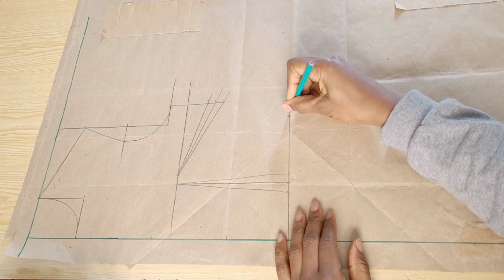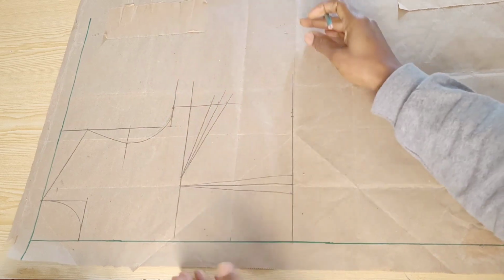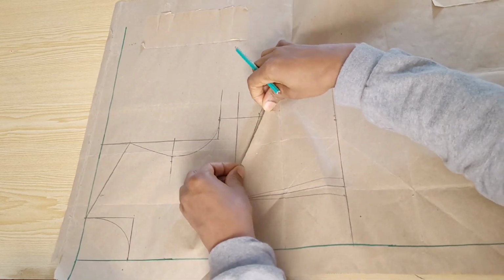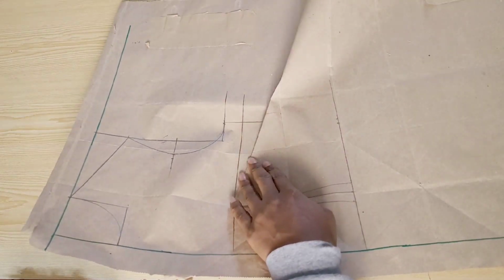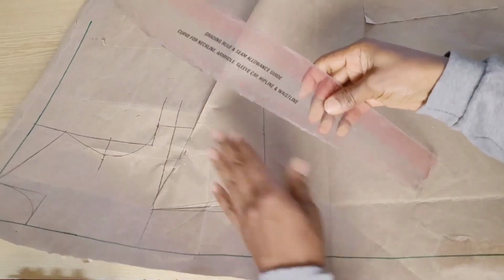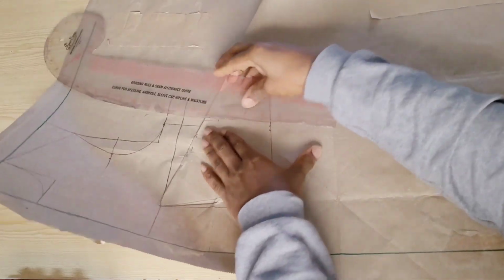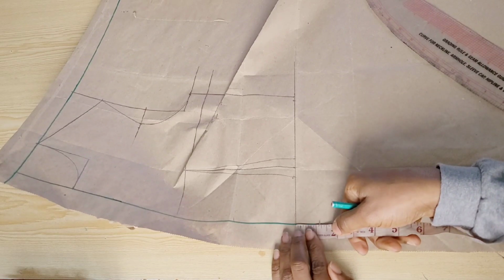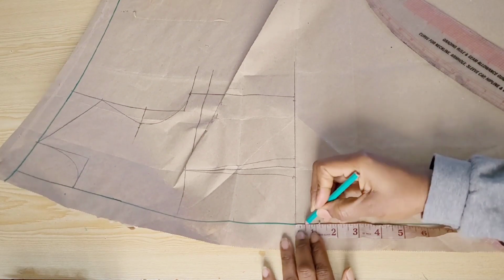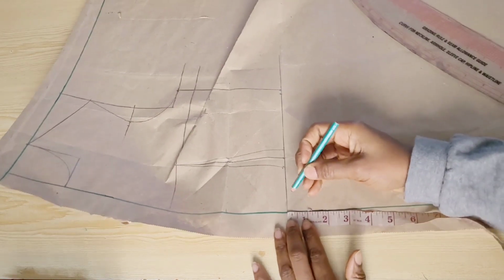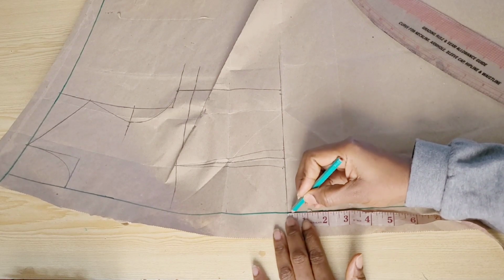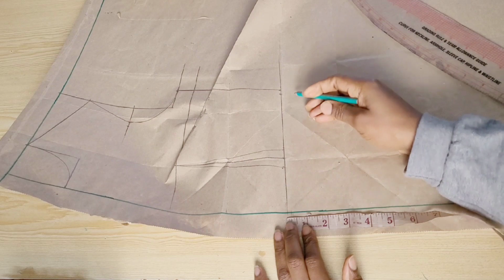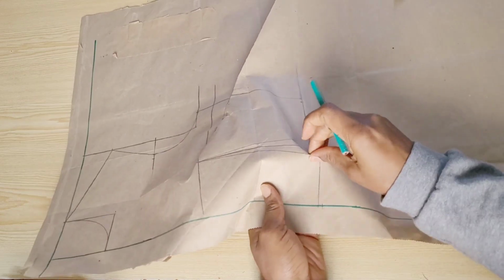I will connect this point to the bust level, but before I do that, I will close in the bust dart, and with the slightly curved side of my ruler, I will connect the 2 points. Because we are more rounded in the front, we'll be adding a stomach ease to our pattern. On the center front waistline, I will go down 0.25 inch. I will close in the dart, and I'll connect this point back to the waistline.